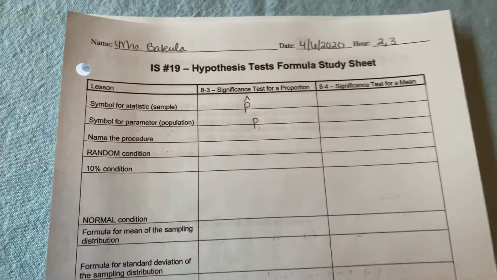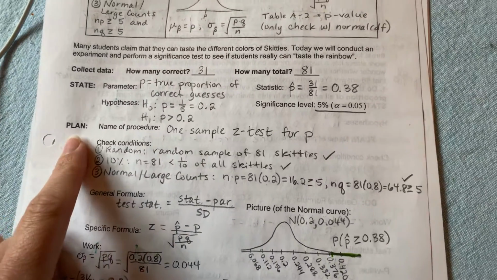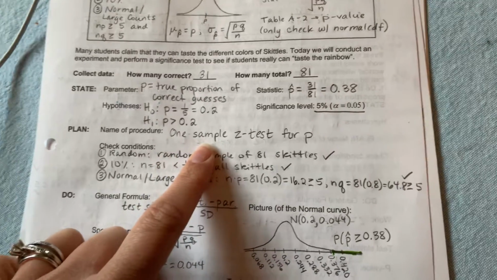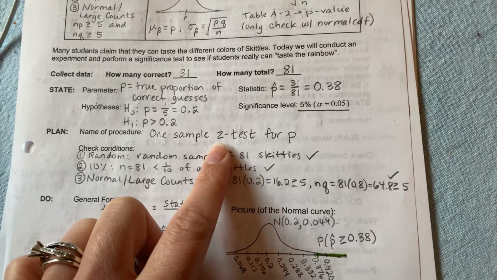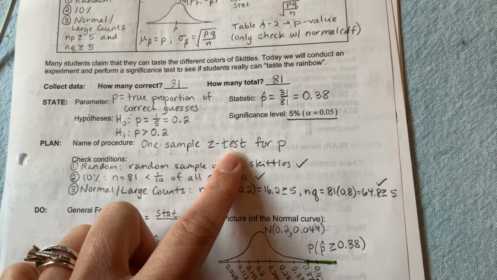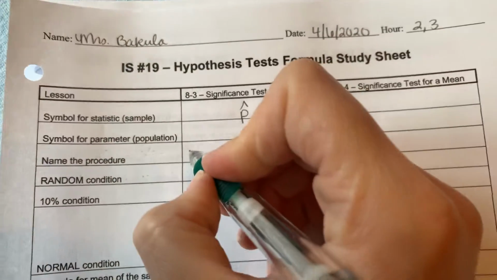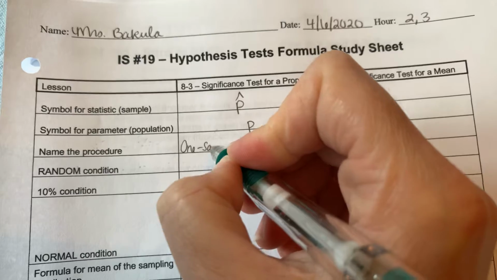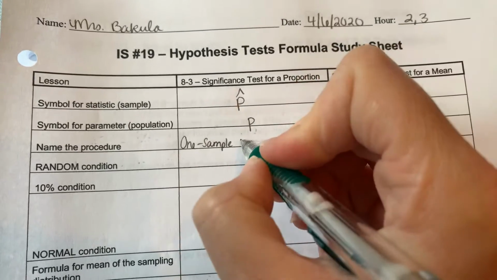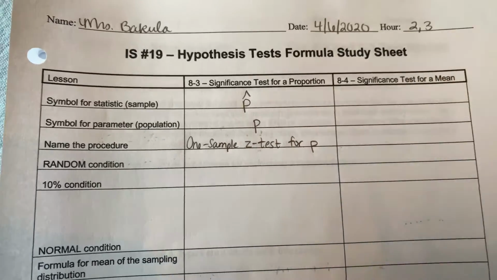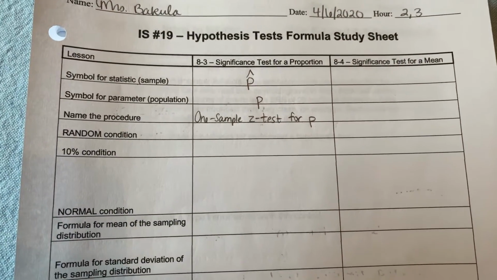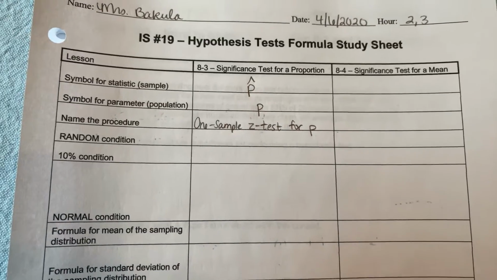Then the name of our procedure, well, I'm gonna come over and look at my 4-step process. Under the plan step, the name of the procedure now is a one sample, still one sample, z-test. It's Z because we use the normal distribution for proportions, but this time it's a test instead of an interval for p, for the population proportion. So again, that is a one sample z-test for p. And then it asks how we check the conditions for this hypothesis test.